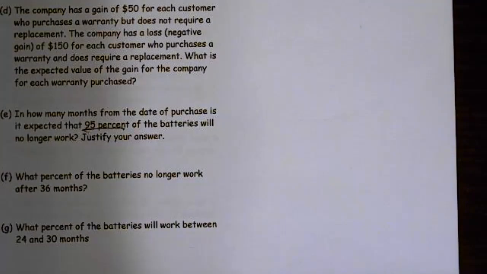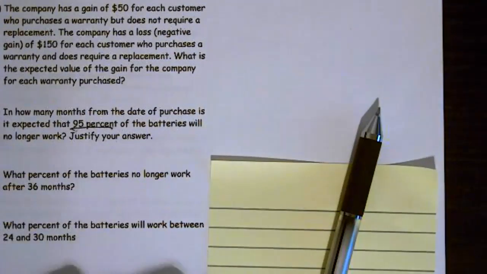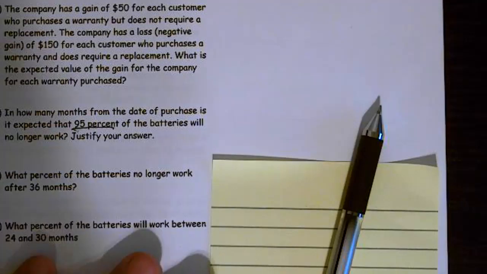Part F, what percent of the batteries no longer work after 36 months?